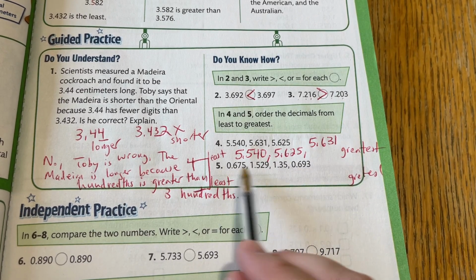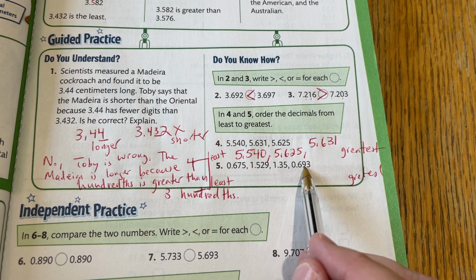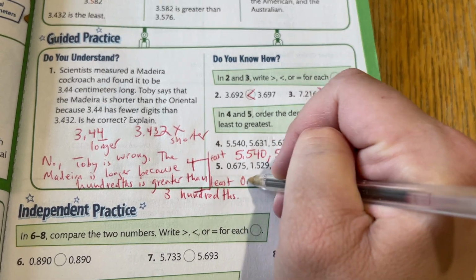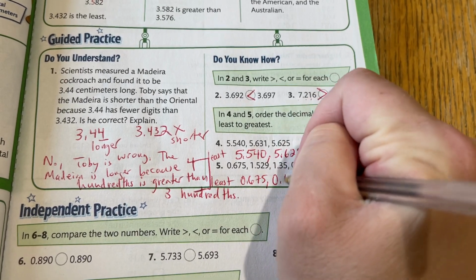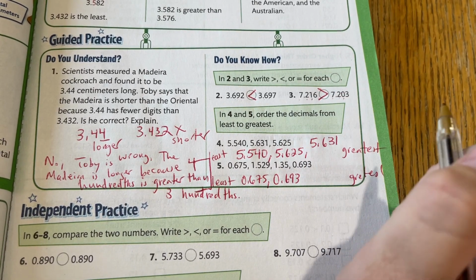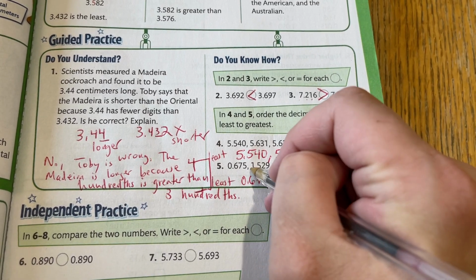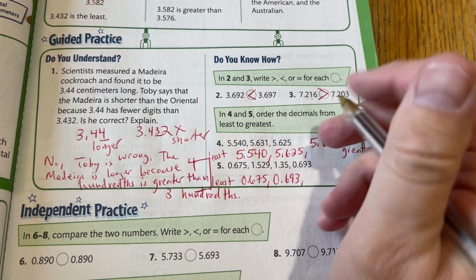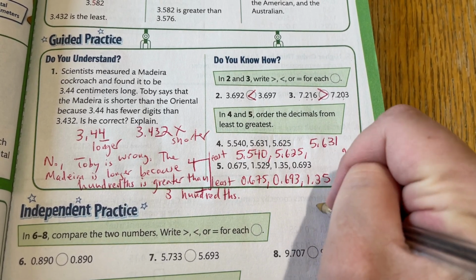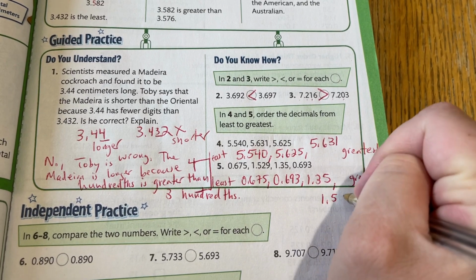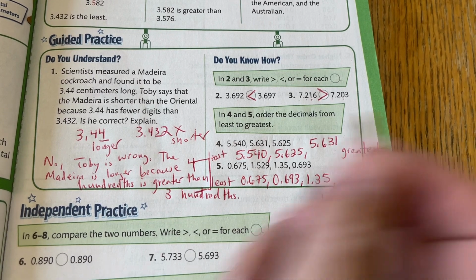Let's look. 0, 0, 6, 6, 7, 9. Okay, so that is the least. The next smallest number is 693 thousandths. Then 1 and 35 hundredths. And then our last, 1 and 529 thousandths, is the greatest.